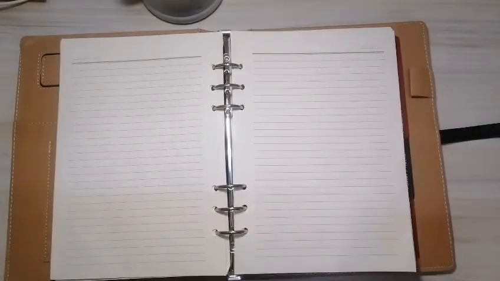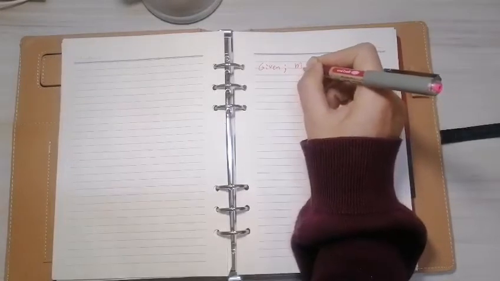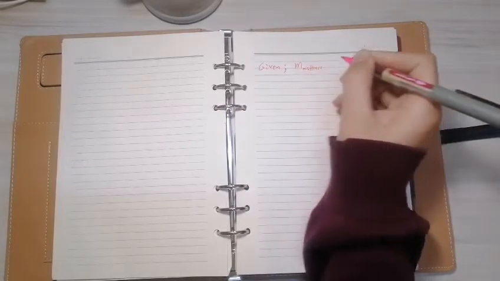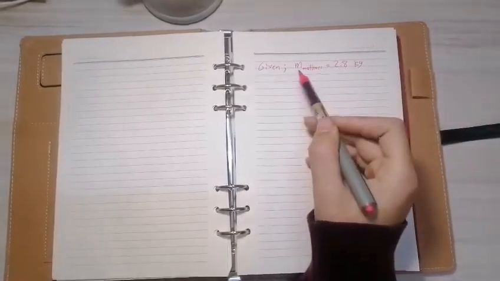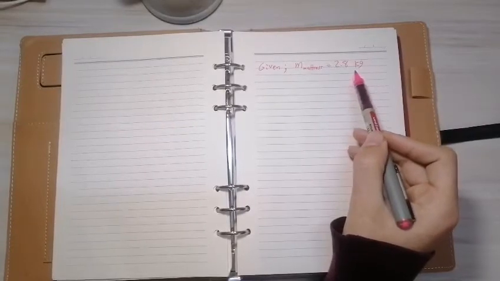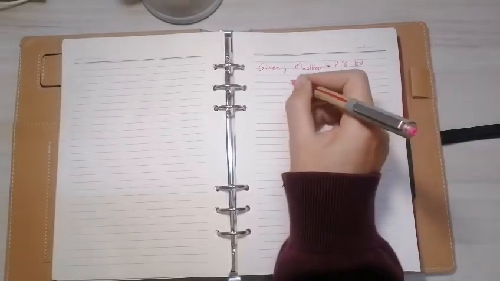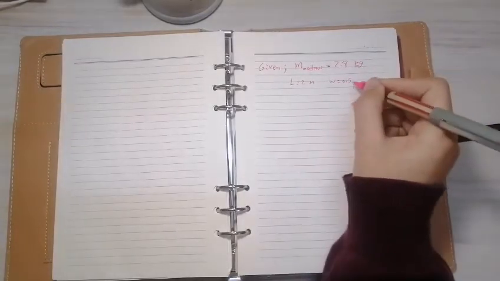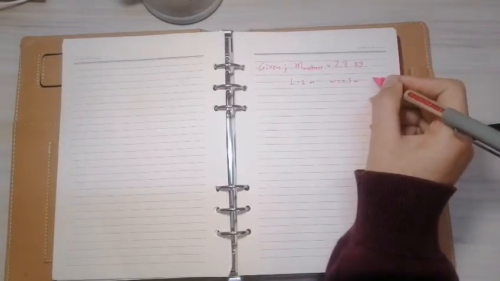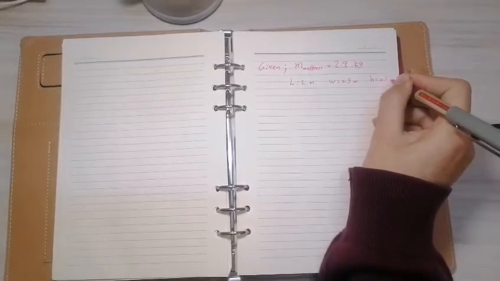Okay, so let me write down the given here. I had the mass of the matrix. I'll just write down M matrix, which was equal to 2.8 kilogram. Now in the question it doesn't say that this is the mass of the matrix, but when I see the unit kilogram, then I know this is mass. Then we have the dimensions: first I had L, which was 2 meters long, then I had width, which was half meters wide, and finally I had a thickness, which means height. It was 0.1 meters thick.